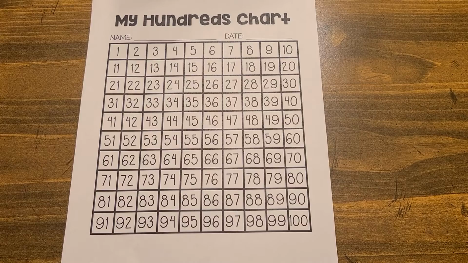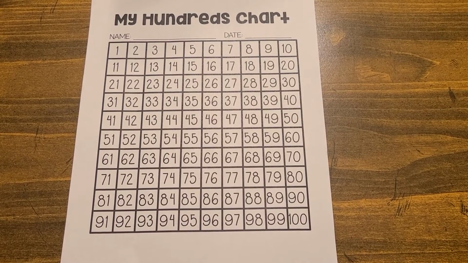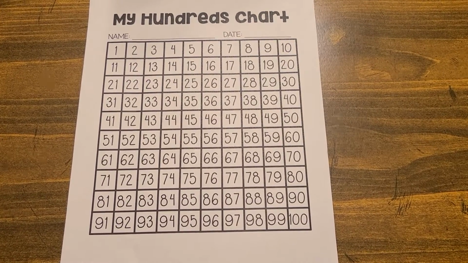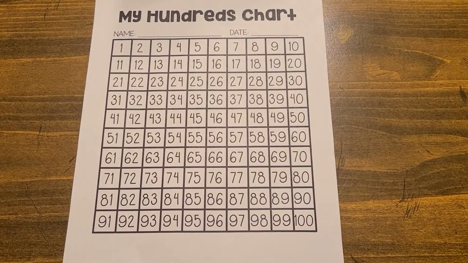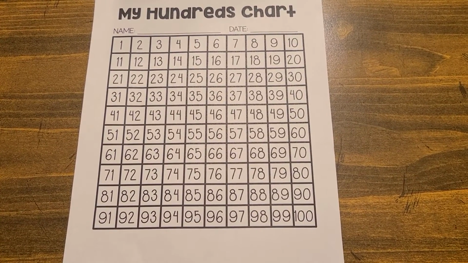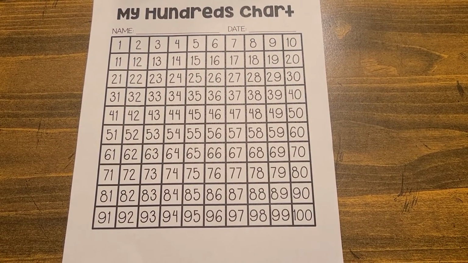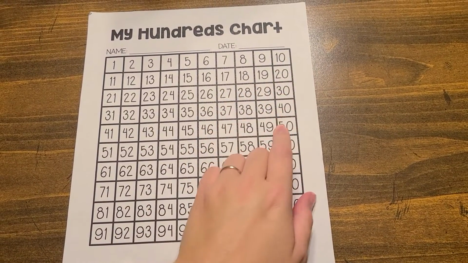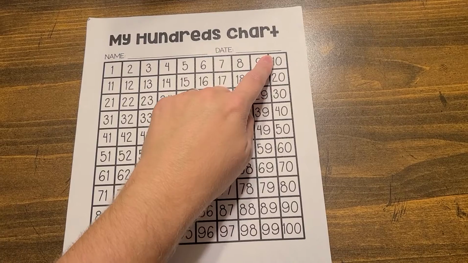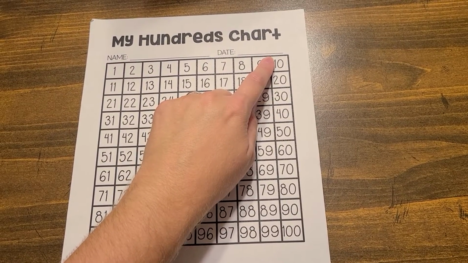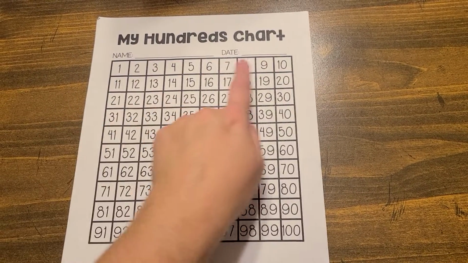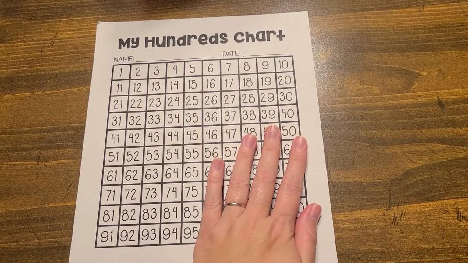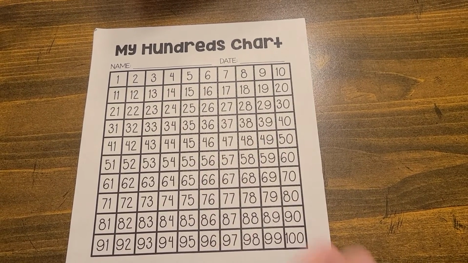Now, the most common way that everybody thinks of when we think of counting by tens is starting at the number 10. So if you look at your hundreds chart in the right row at the very end, if you start at the top of it, you start at 10 because there are 10 spaces in every row of a hundreds chart.